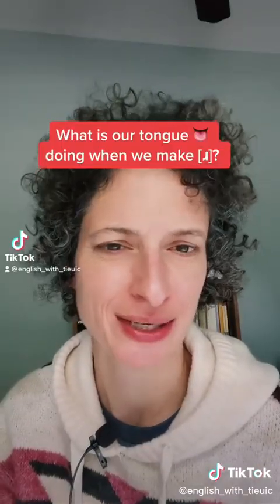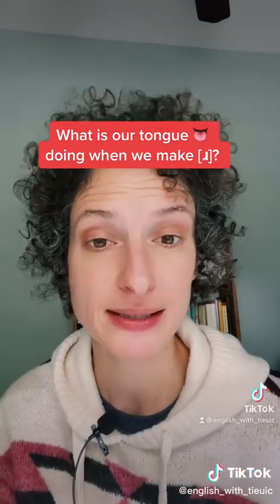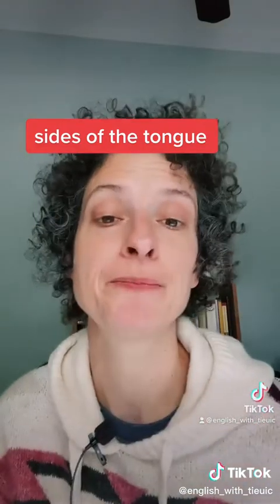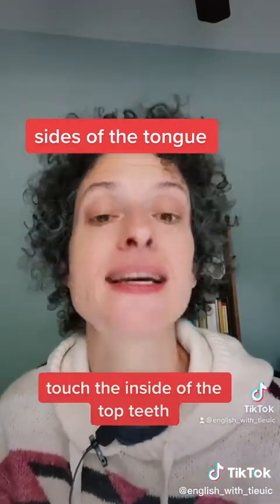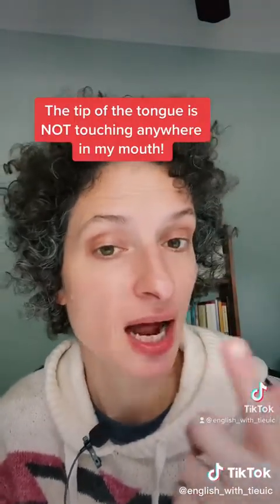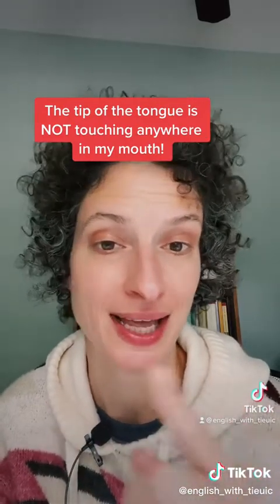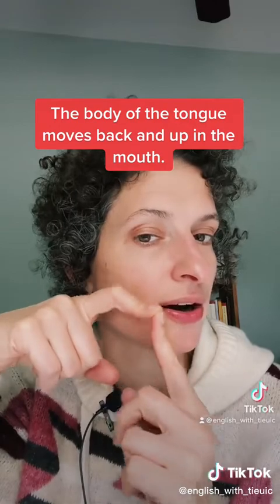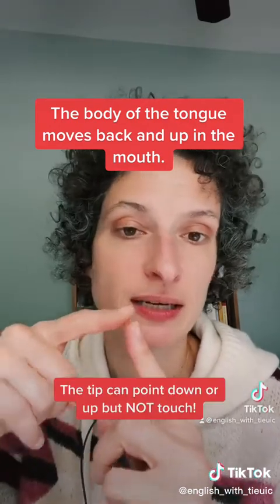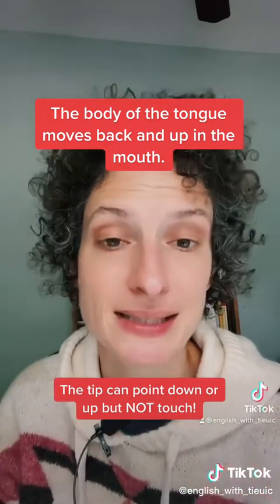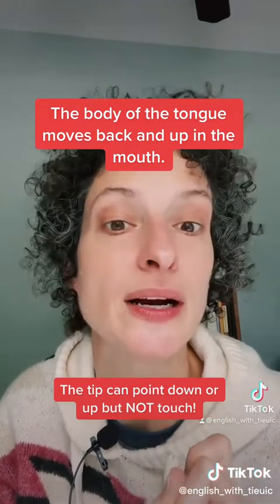What is our tongue doing when we make R? Okay, when we make this sound, the sides of my tongue here are touching the inside of my top teeth. The tip of my tongue is not touching anywhere in my mouth, and the body of my tongue kind of moves back a little bit in my mouth. The tip of my tongue can point a little bit down or a little bit up when I make this sound, but it does not touch anywhere in my mouth.